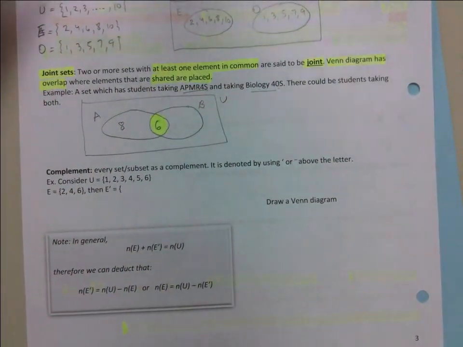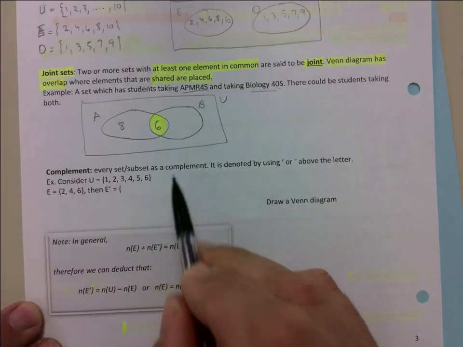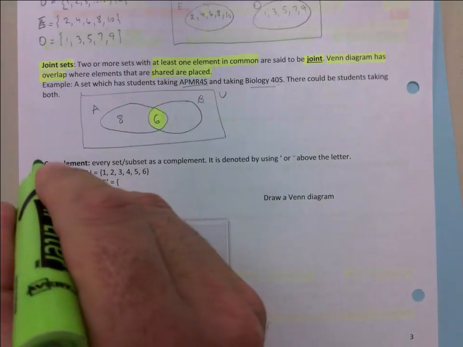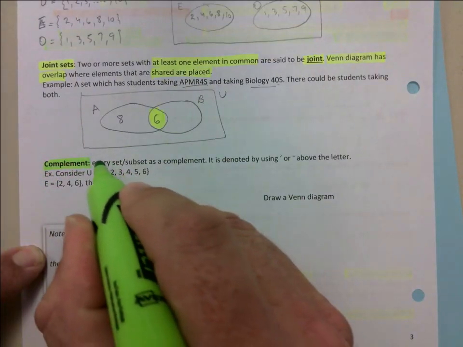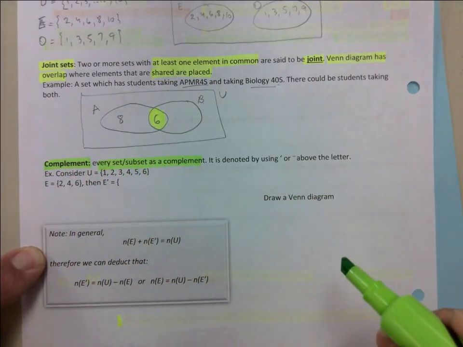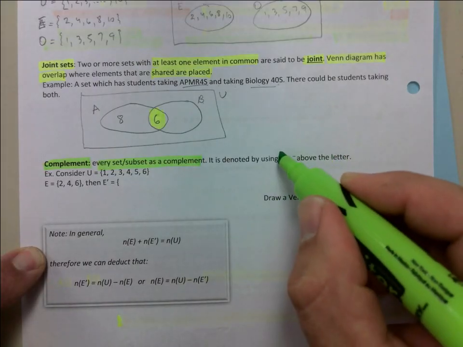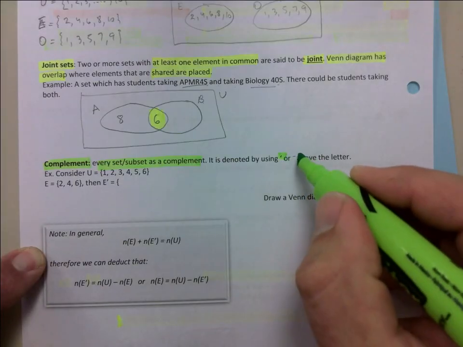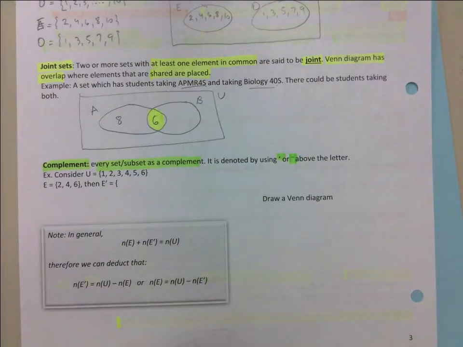Complement. Every subset has a complement. This is also very important. This is going to follow us along. I'm going to use a different color. Every set or subset has a complement. We use the little accent symbol or a little bar above it to denote that.